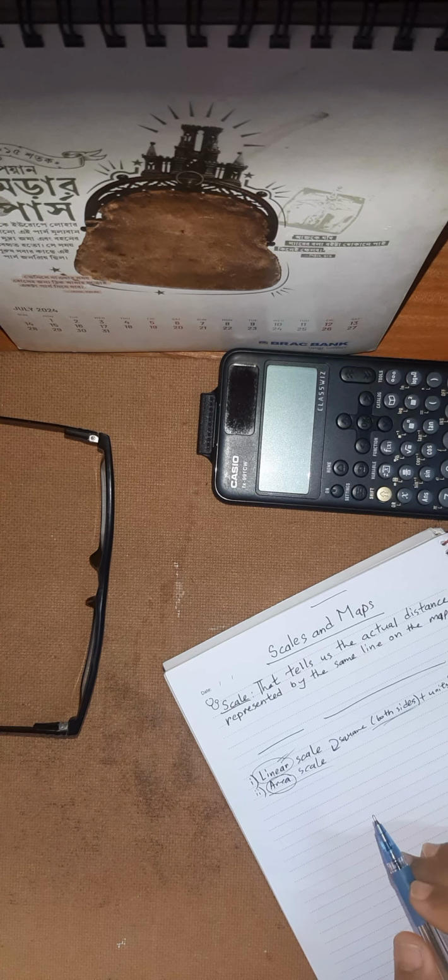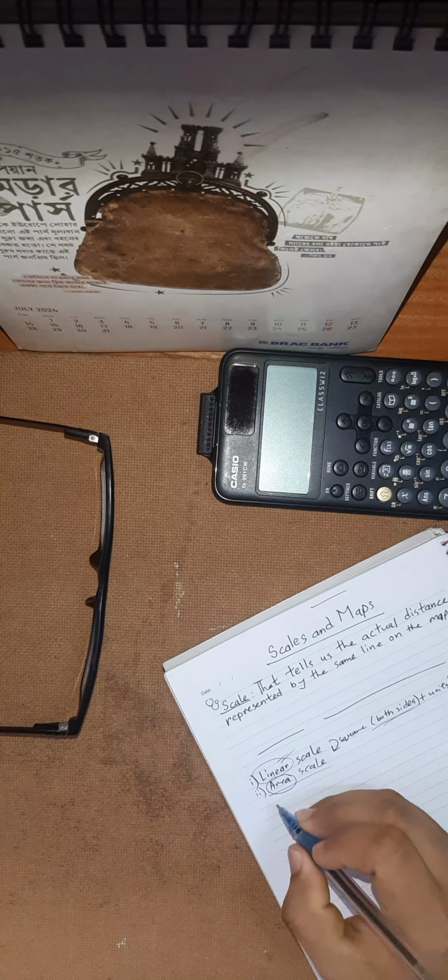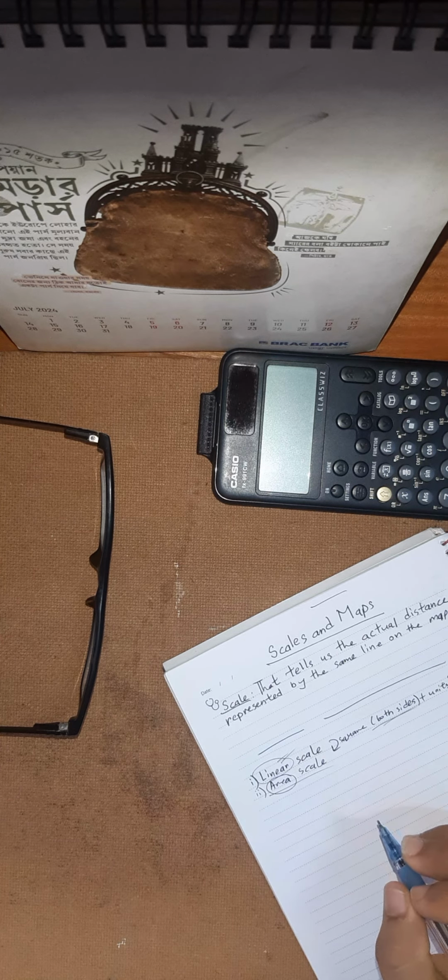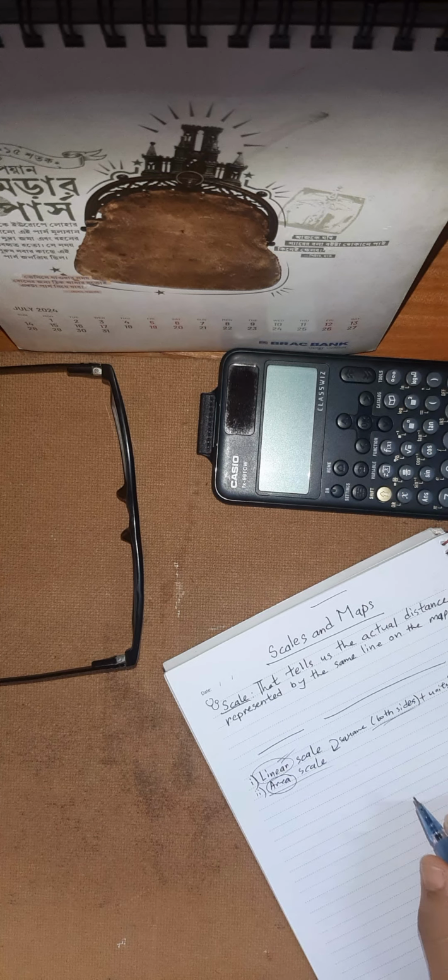So let's discuss the definition of area scale. It is the square of linear scale. And what is linear scale? Linear scale is a straight connection between a small map line and an actual real life big line in the form of a ratio.